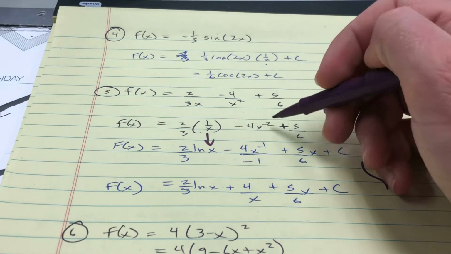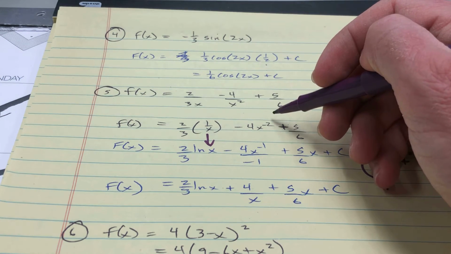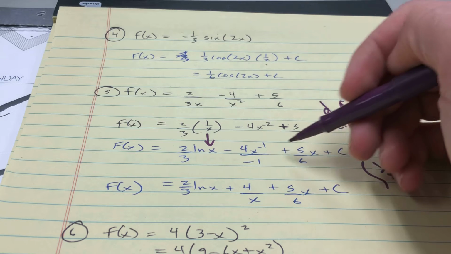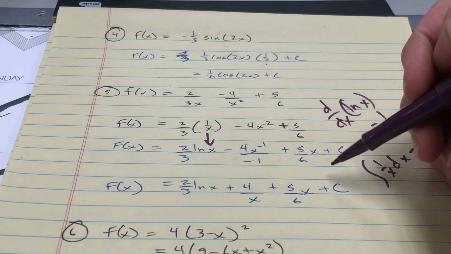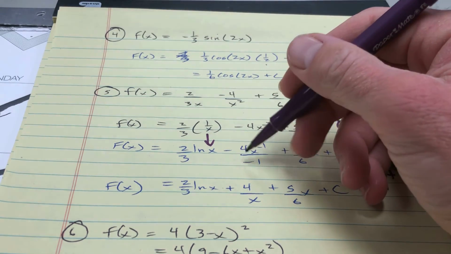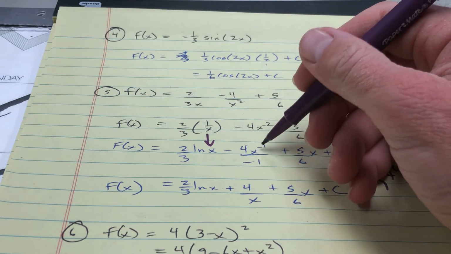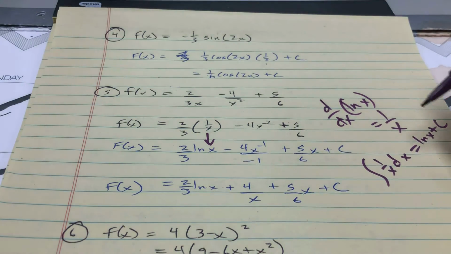I'll write those out later. Then one power up, I add 1 to negative 2, that's negative 1, and then I divide by negative 1. Again, what I add to any constant is an x plus c. A negative divided by negative is a positive. X to the negative first means 1 over x.